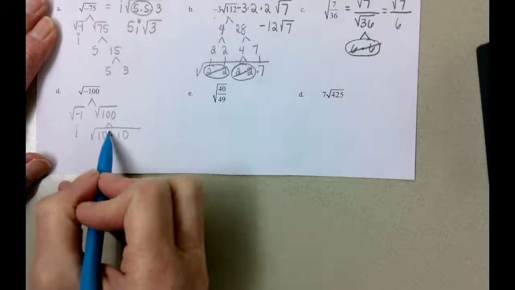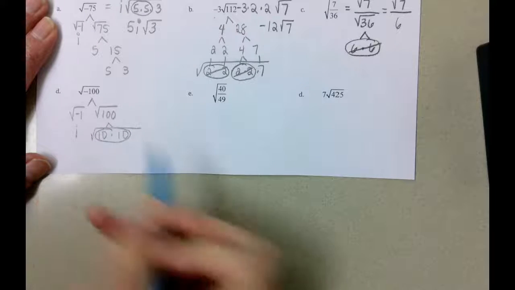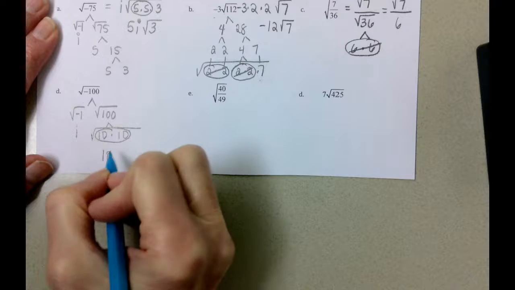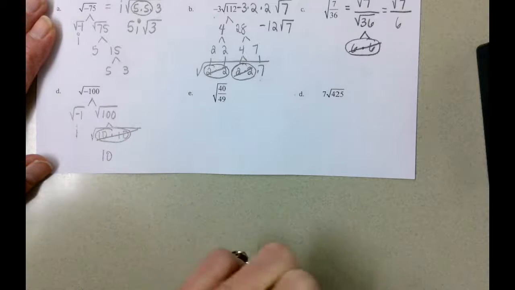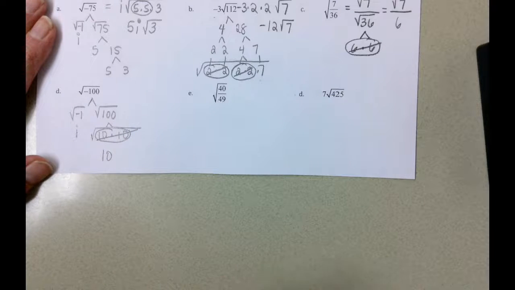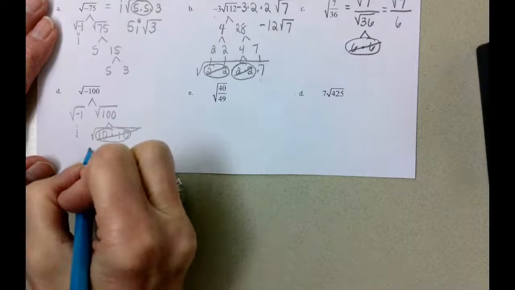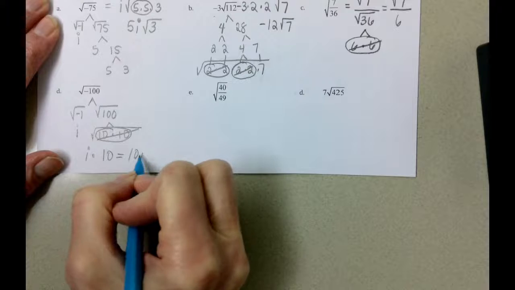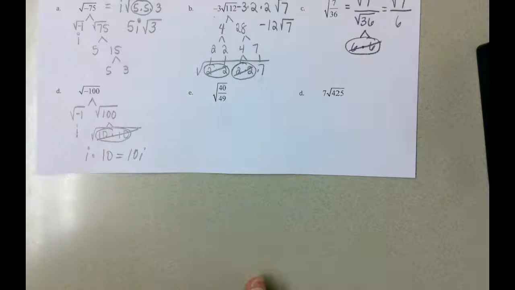But what we're looking for is 2 of the same value to take out 1. So we're going to take out a 10. We're done with the 10s. We have nothing left in the square root. This is i times 10, which is better written with a coefficient of 10i.